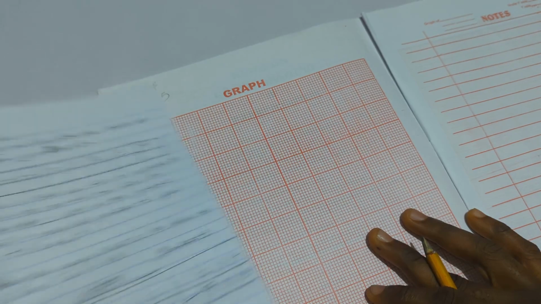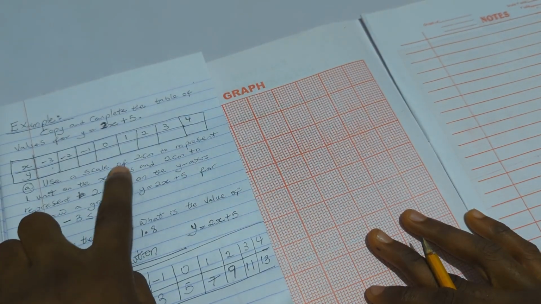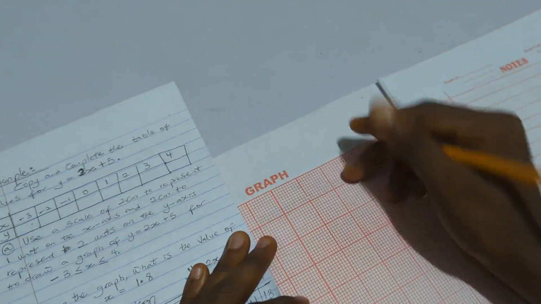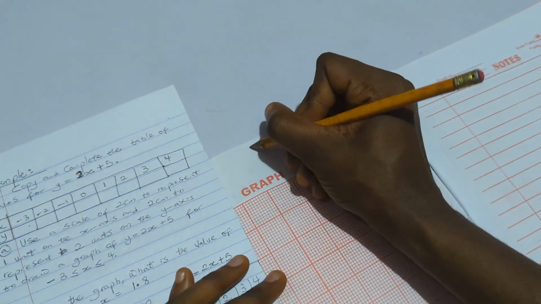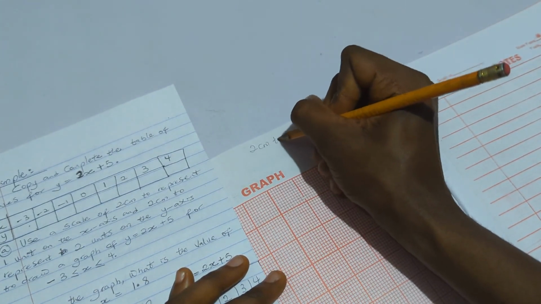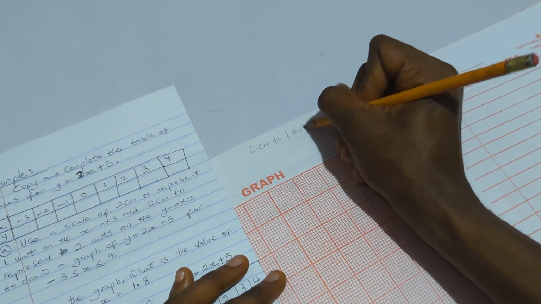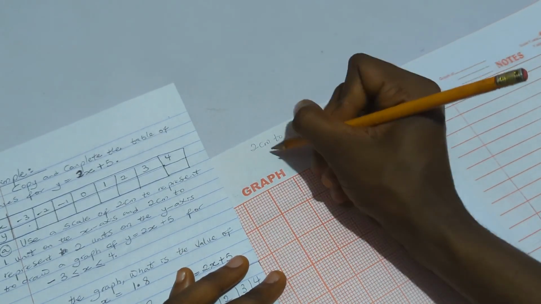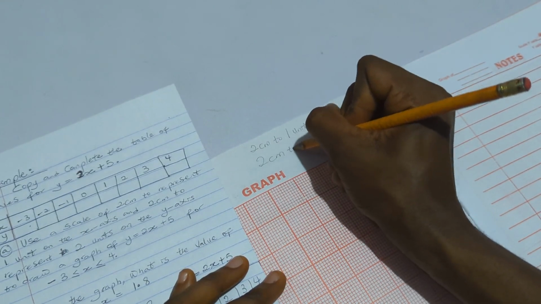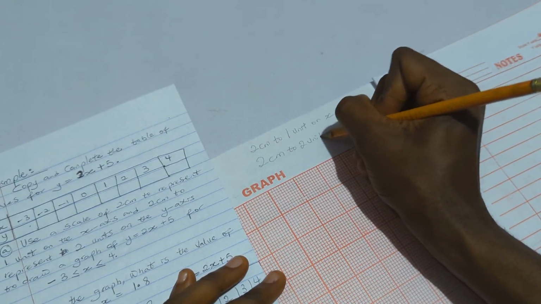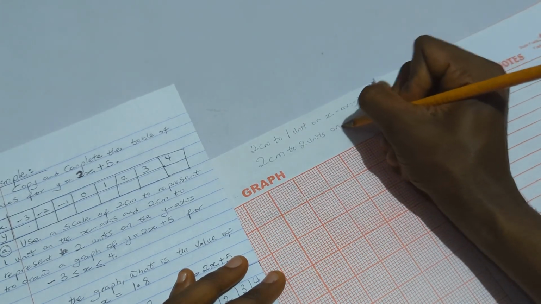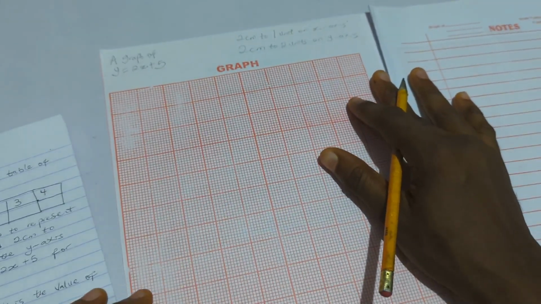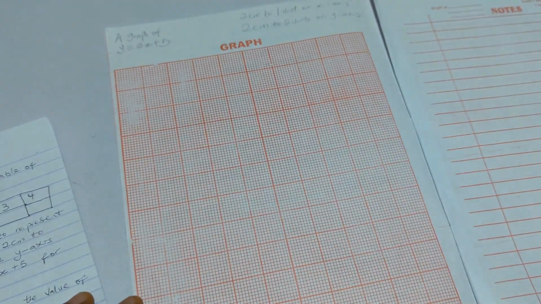But in this case they've given us the scale already, so we can just quickly write it down. So we can just say, okay, 2 centimeter to 1 unit on the x axis, then 2 centimeter to 2 units on the y axis. So that's what they've told us, and that's what we are going to use for our graph.